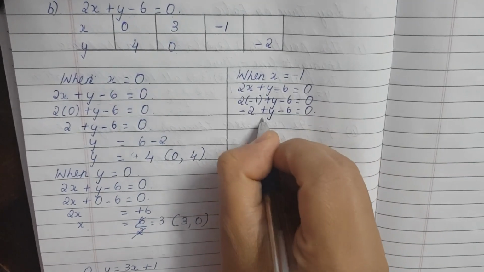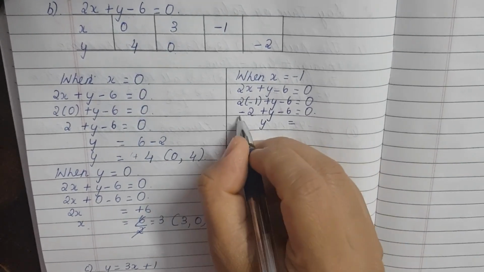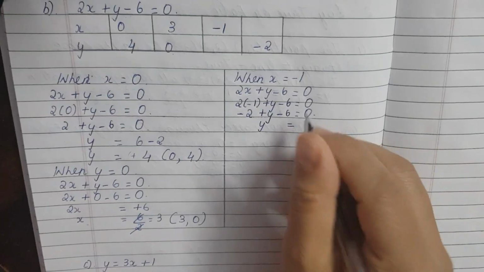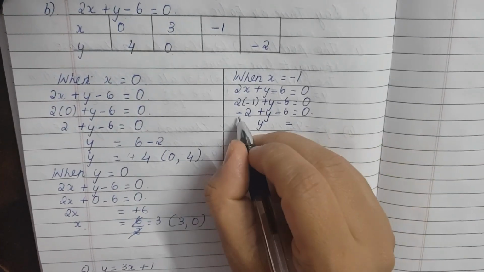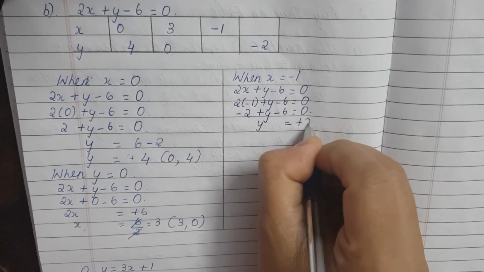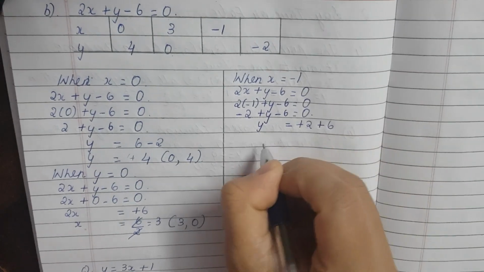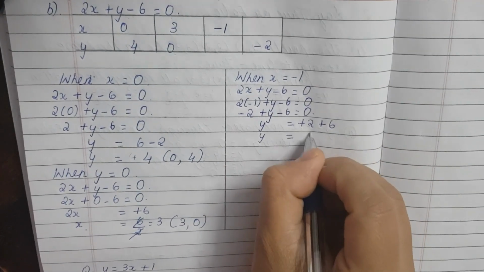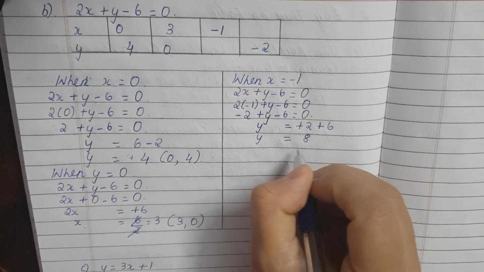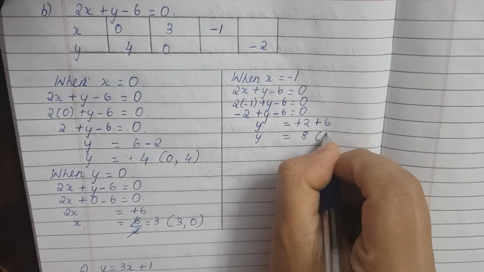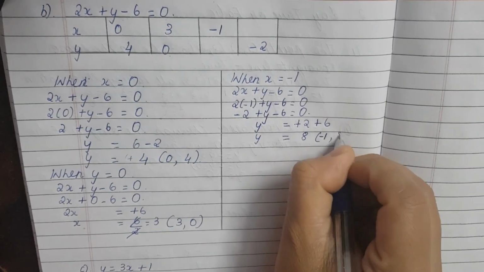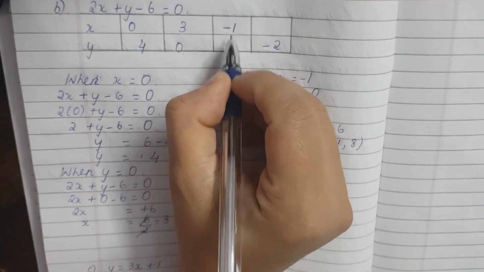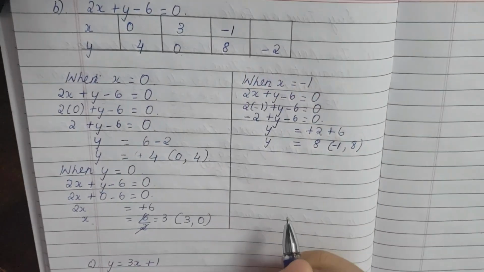So y is what we have to find. So minus 2 minus 6, if we take it to the right hand side, both are minus, right? So minus 2 plus 2 becomes 0, minus 6 plus 6 becomes 0. So y is equal to, both are plus, so if we add both we get 8. So the next point to be plotted is when x is minus 1, y is 8. So when x is minus 1, y is 8.